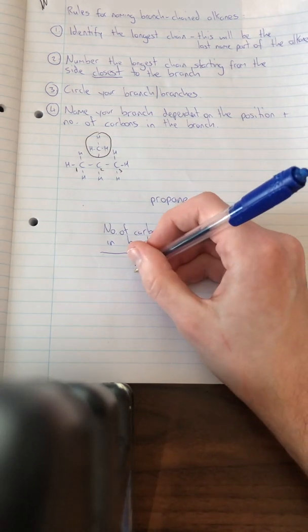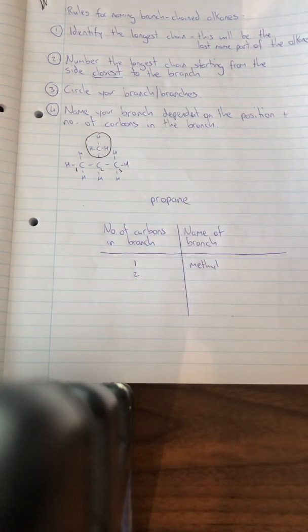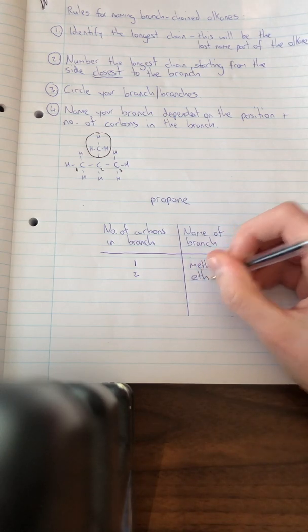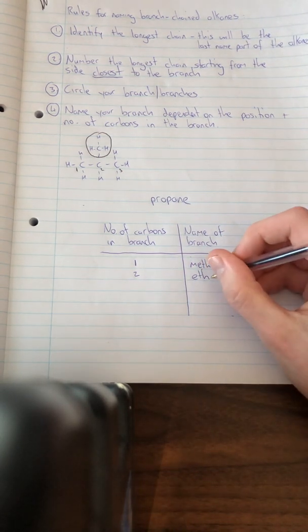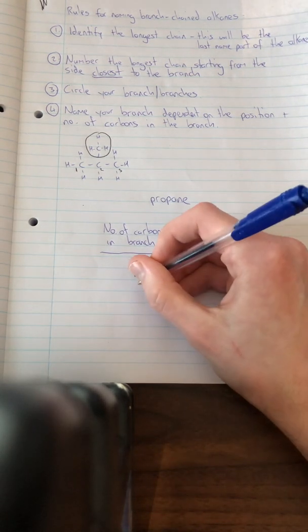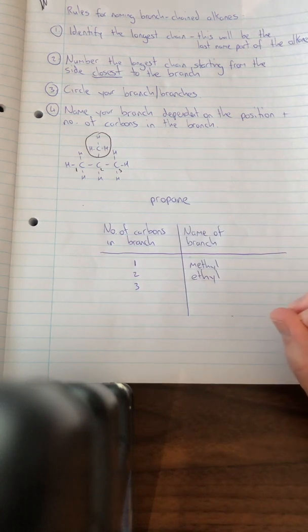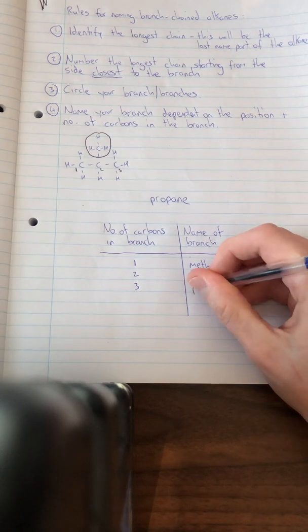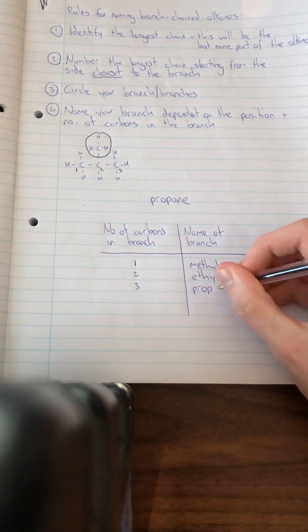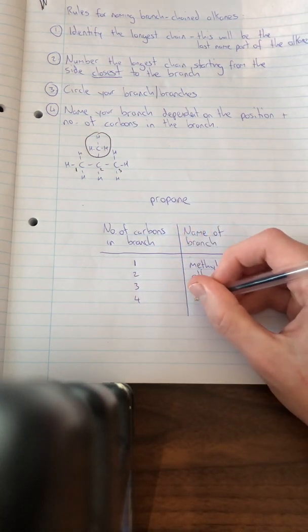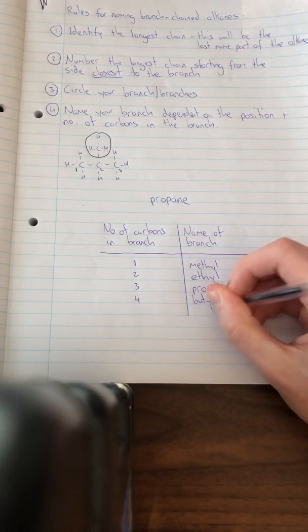If there's 2 carbons in the branch, the prefix for 2 is eth, and because it's a branch, it ends in YL, so that becomes ethyl. If we've got 3 carbons, the prefix for 3 is prop, so that becomes propyl. And then that can go on and on. So 4 would be butyl.